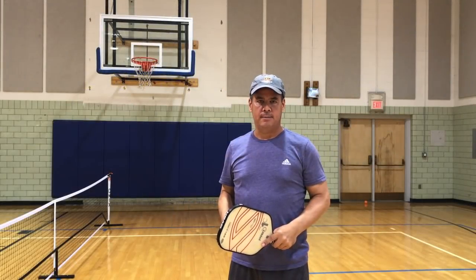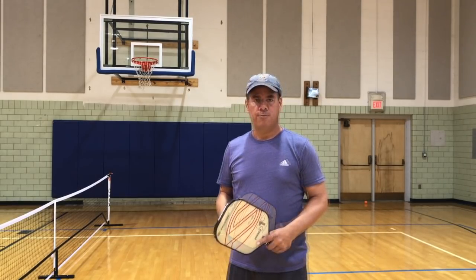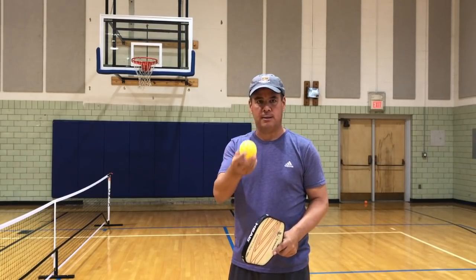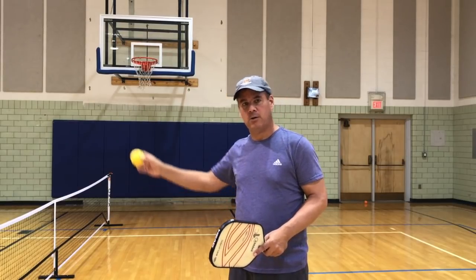We're not going to spend any time talking about backswings and ground strokes for a few reasons. First, you do need a certain amount of backswing on a ground stroke in order to impart enough energy into the ball to send it to where you're trying to send it, which is usually a longer distance than in a dink or in a volley.